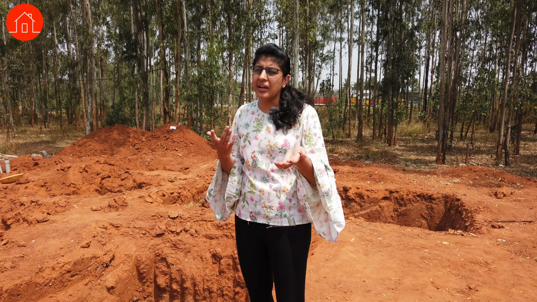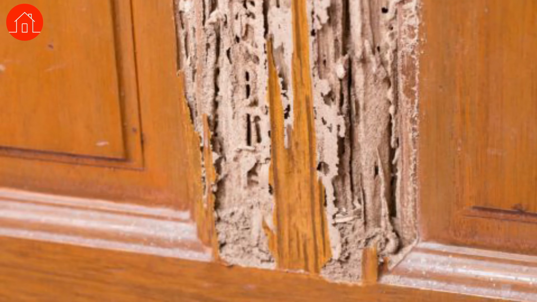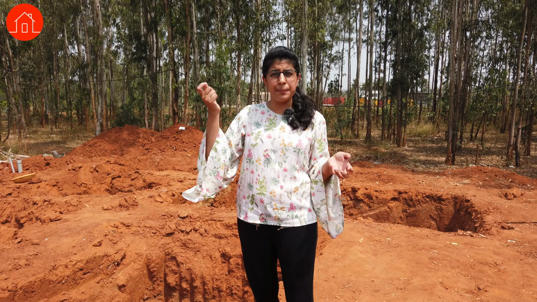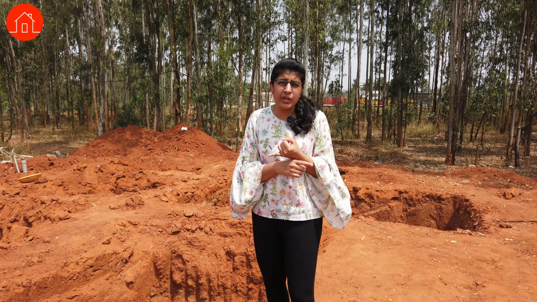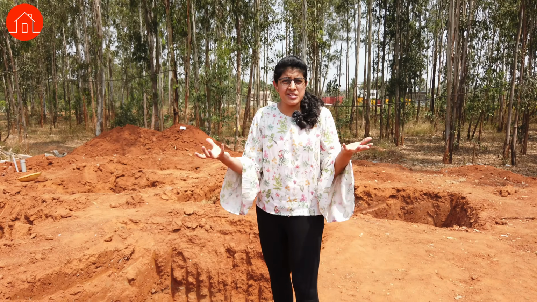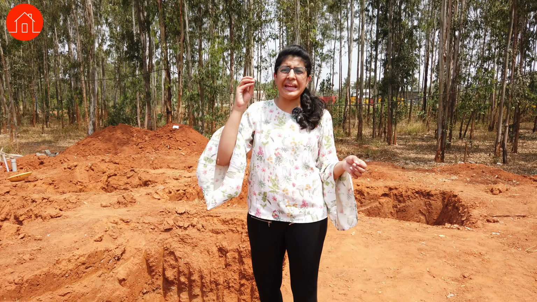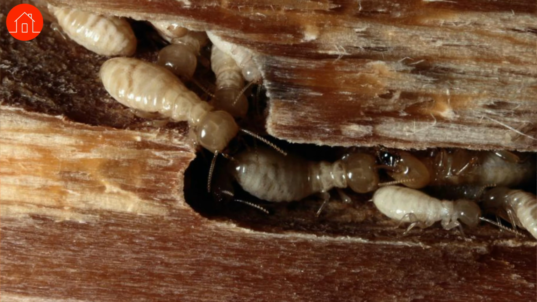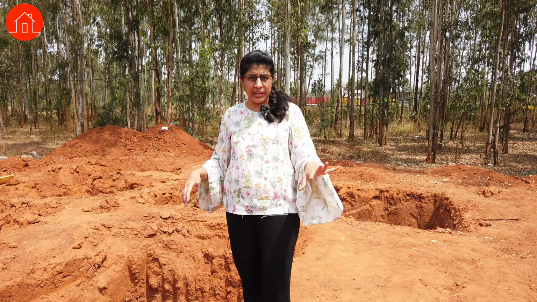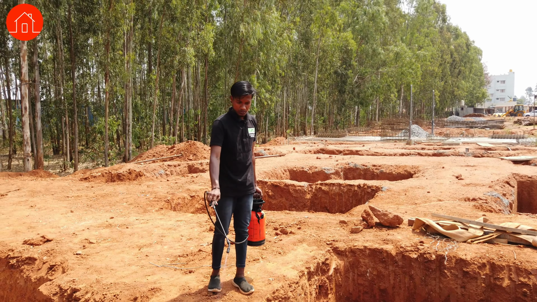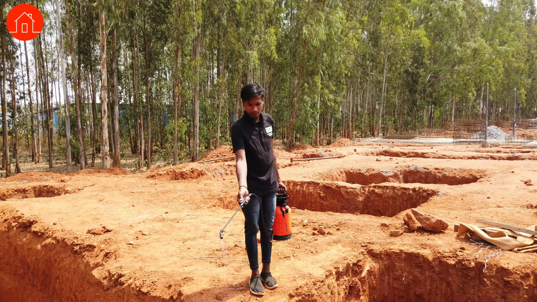Other areas where they will attack are your windows. If your window frames are made of teak wood or any sort of solid wood, they will come up, eat the cellulose from the wood and then go down again. Again, they have created a path and damaged your window frame. This is why it is very important to do your anti-termite treatment.